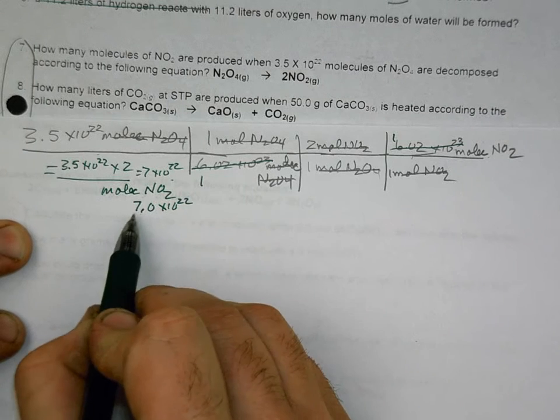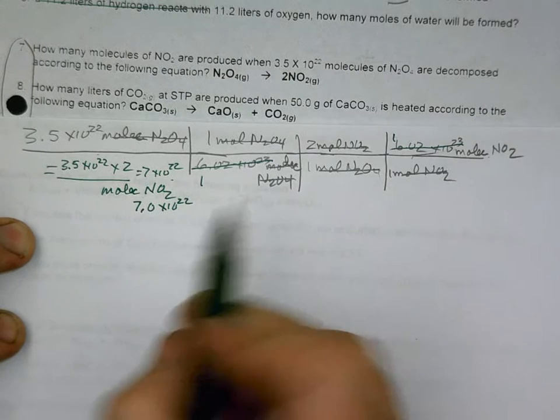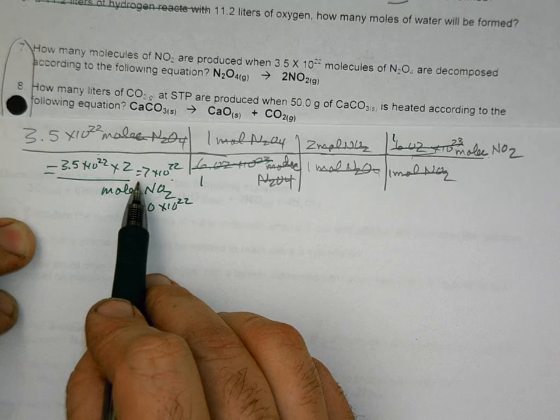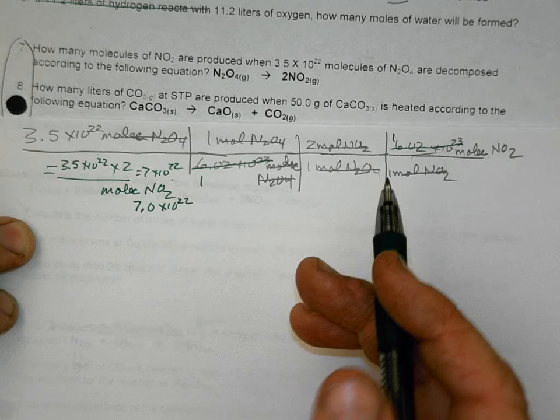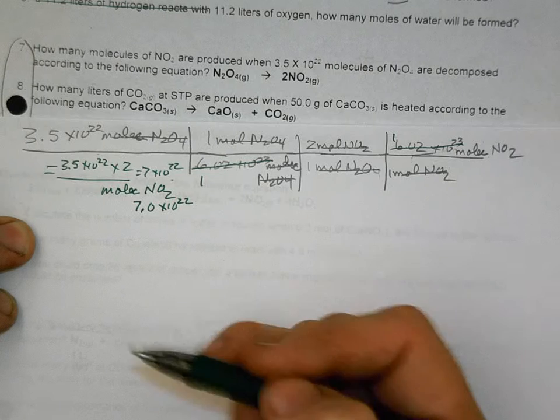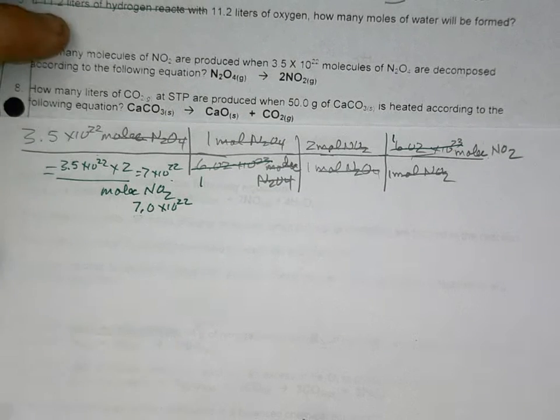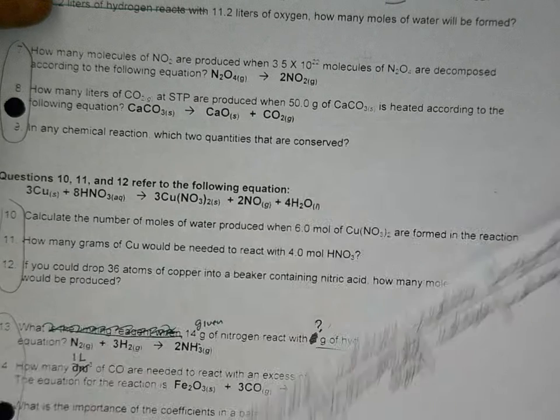Since it's just a single number there, you don't have to convert it to scientific notation because it wasn't big enough. If it ended up that this was 14 times 10 to the 22, then we would have to make it 1.4 and then make it times 10 to the 22. This one, we're okay. Let's work on number 8 right now.